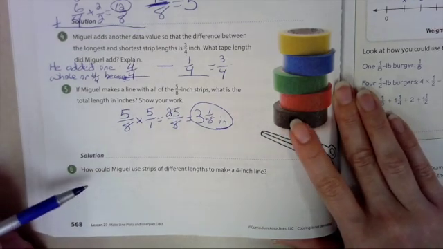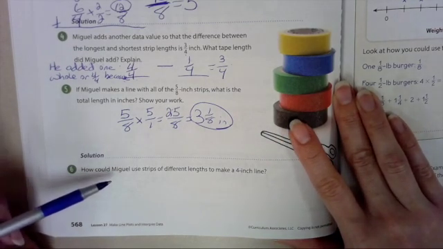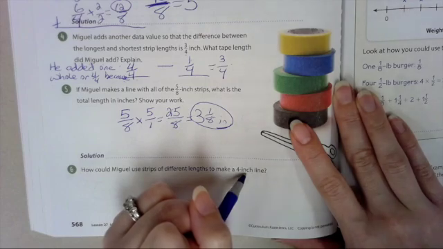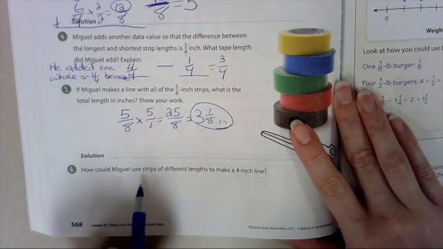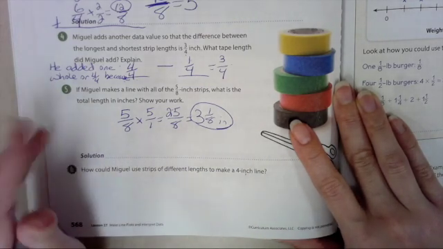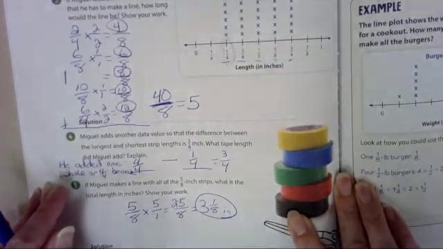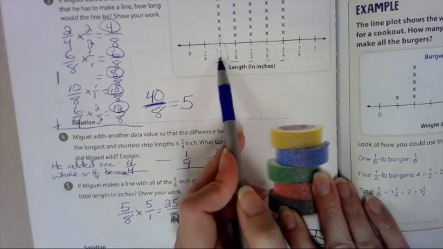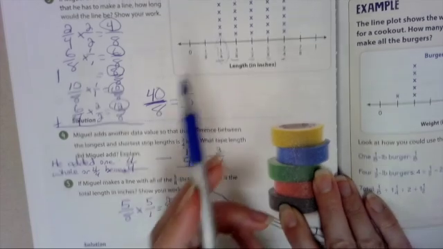How could Miguel use strips of different lengths to make a 4-inch line? So he wants to make something that's a total of 4 inches long, and he wants to use different strip lengths. All right, so I could use 3/4 plus 1/4. That gives me 1 inch. Go ahead and write that down.